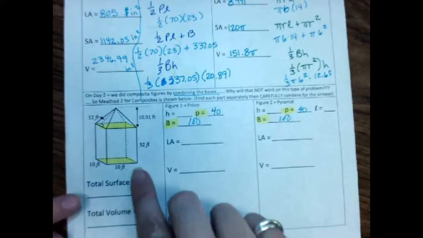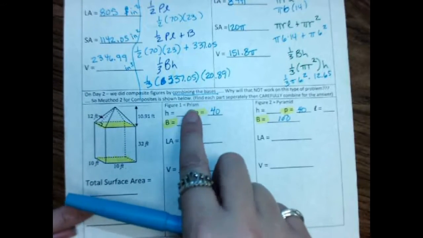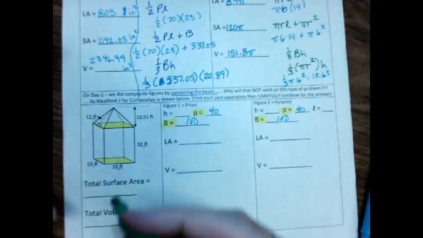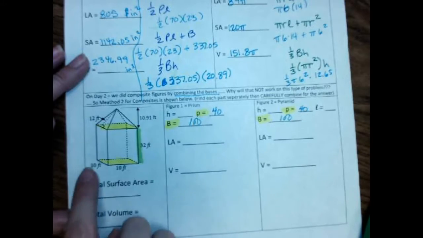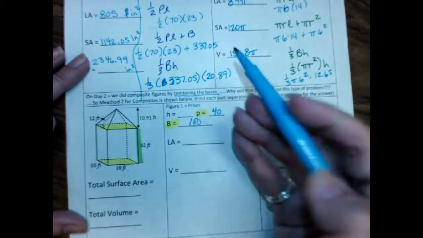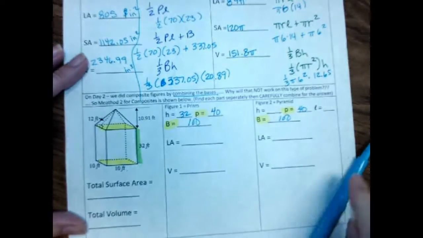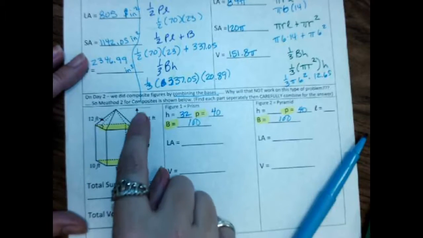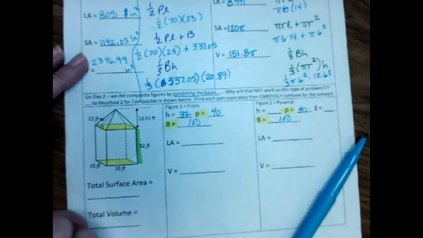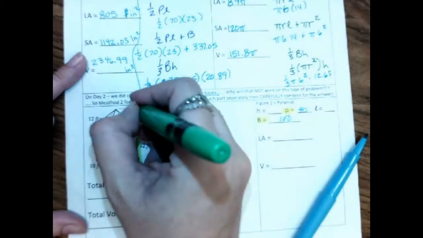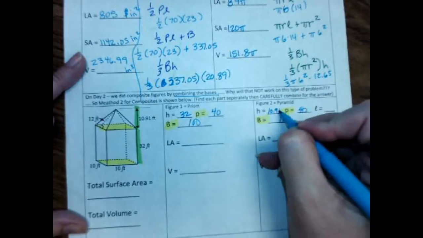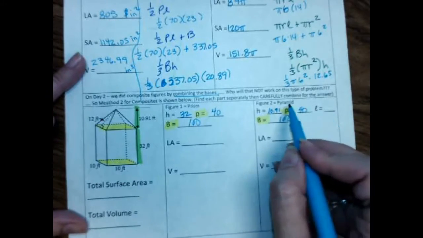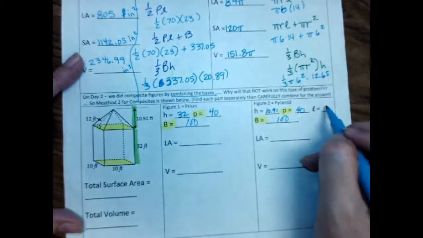What's the height of the prism? Well, here's the height of the prism right here. It's this 32. Notice it's perpendicular to the base just like we did before. And the height of the pyramid goes straight up from the base to the vertex. So it's this number right here, 10.91. And the slant height of the pyramid is this one right here, which is 12.